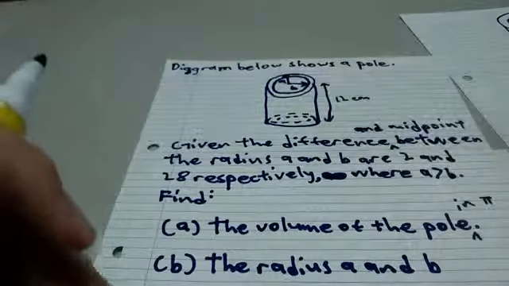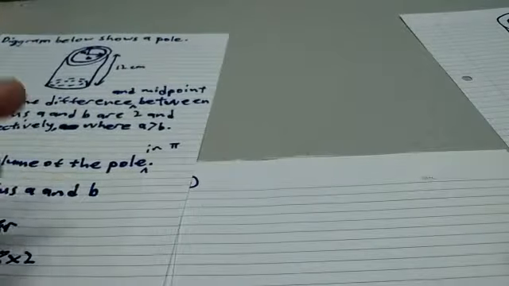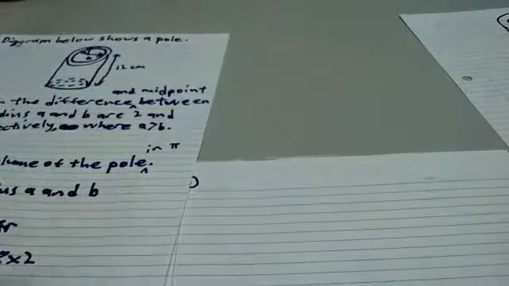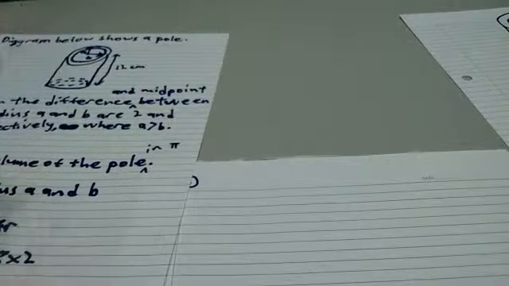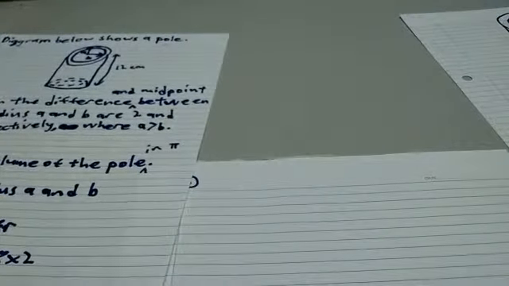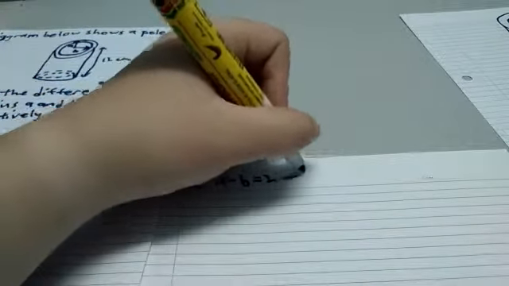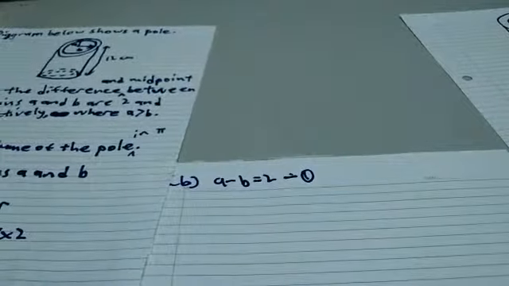For the difference, A is bigger than B. Since 2 is positive, I can conclude that A minus B is equal to 2, because the bigger term minus the smaller term gives a positive result. So A minus B is equal to 2. This is the first equation.